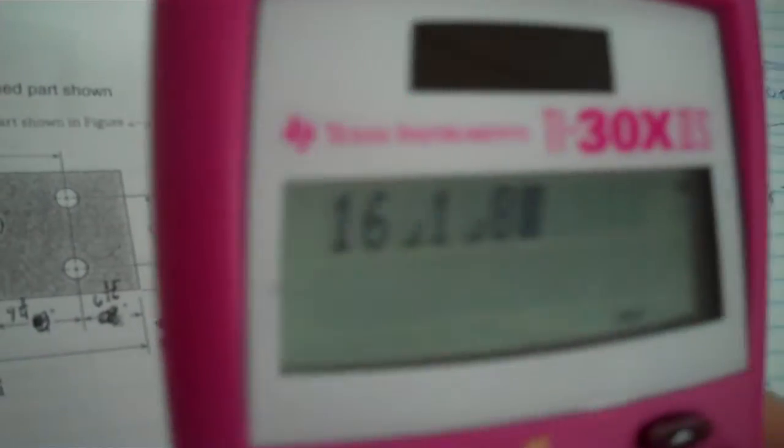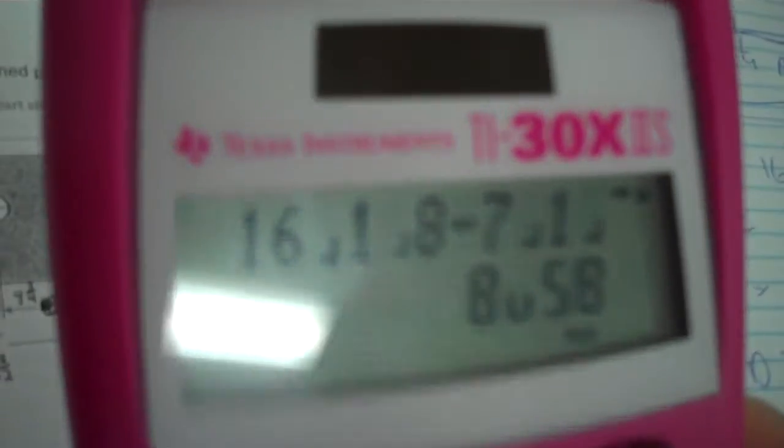Okay, wait a second. Okay, 8 5/8. Okay, let's talk about B. Where's B? There it is, okay. All right, now I've already found my answer for A. Now you could go way outside, that's fine, but it'd be easier just to take your answer from A, 8 5/8.